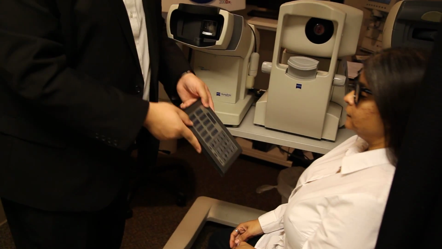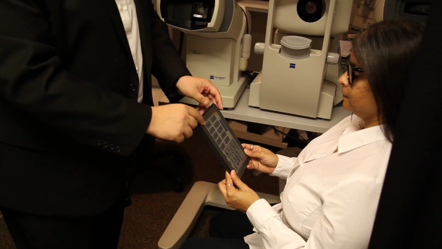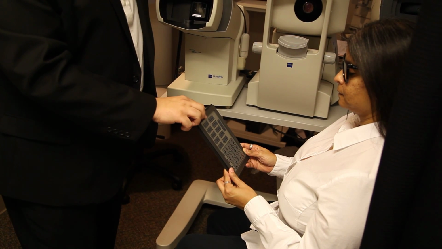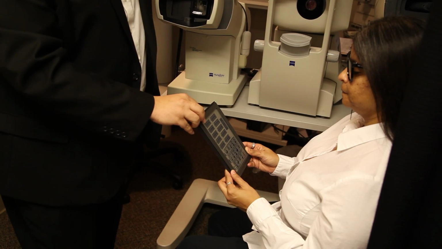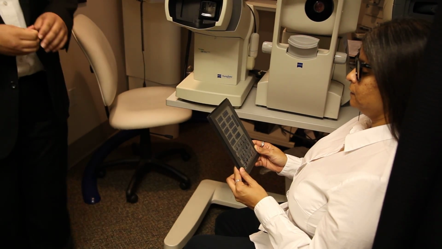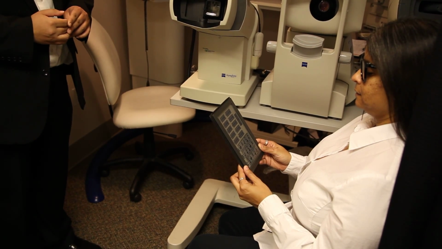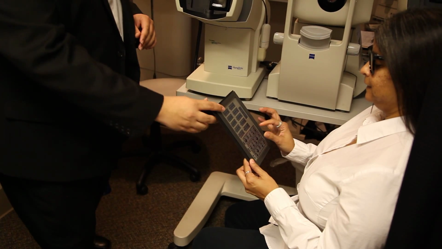Alright, so Mrs. Test, if you'll hold this right about here, take a look at pictures 1 through 5. In each one of the pictures, one of the circles may appear to you as if it's popping out in 3D. If it does, I want you to tell me which one it is by indicating either left, middle, or right, starting with number 1. Left, right, left, middle, right. Okay, great.